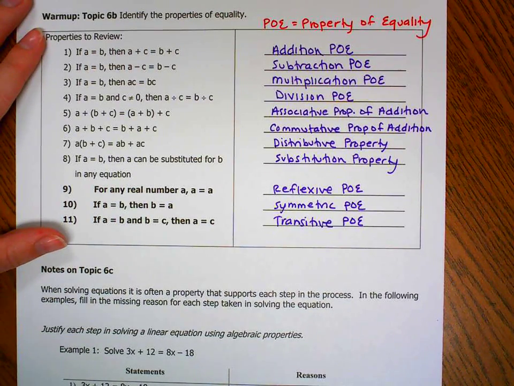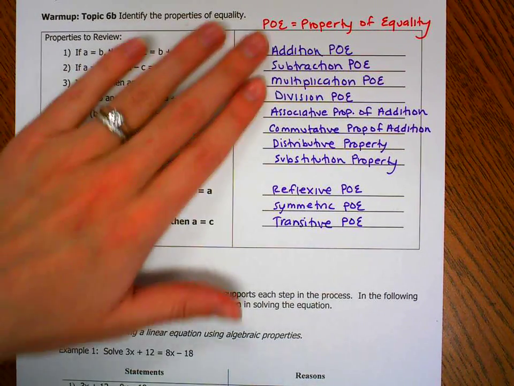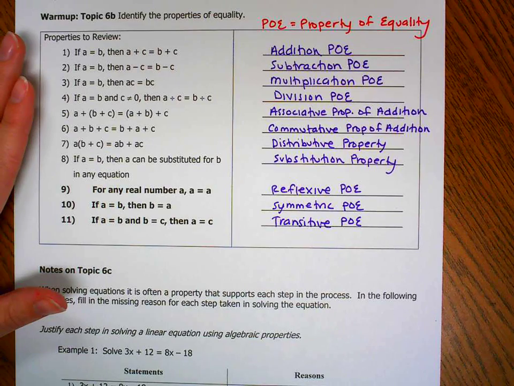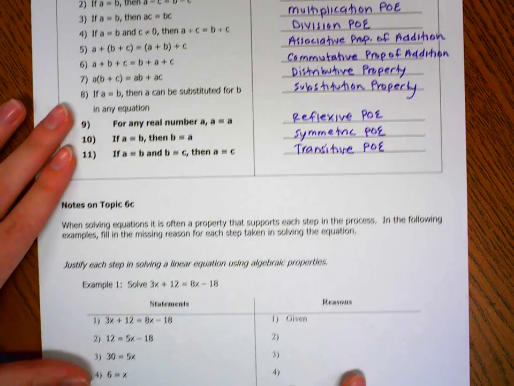If you have not checked your answers or weren't paying attention, you need to fill this in now. So make sure all of your answers there are good. If not, pause the video, fill them in, and then move on, okay? And we're going to move on to these proofs down here at the bottom.